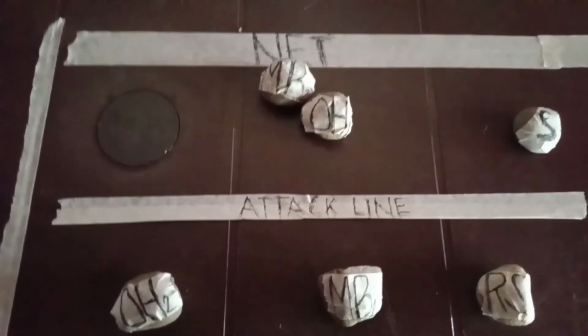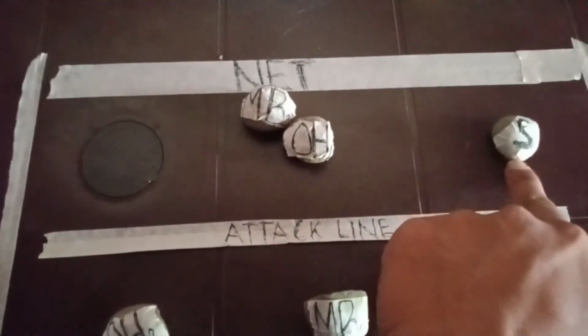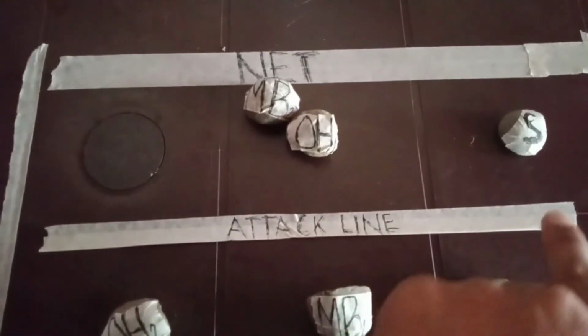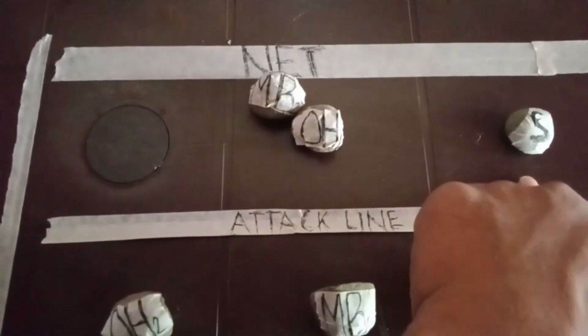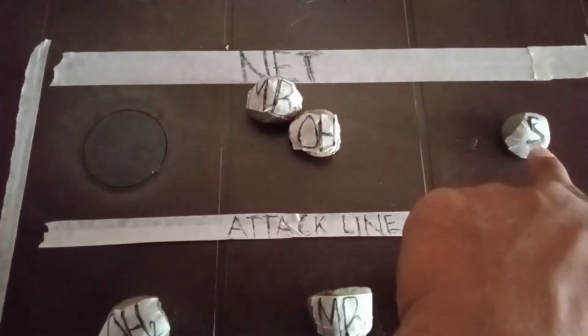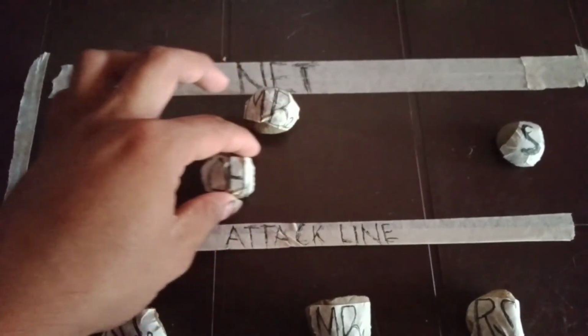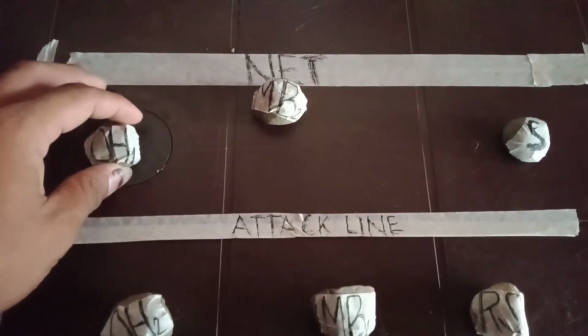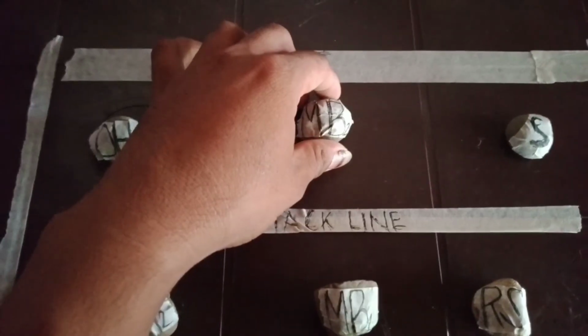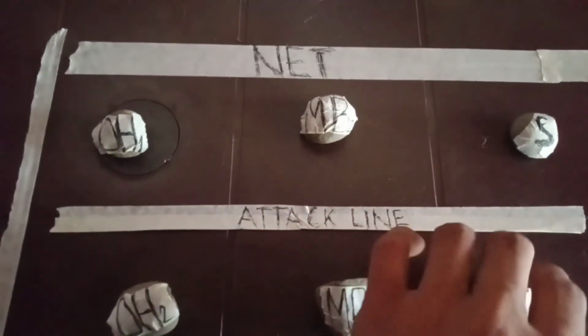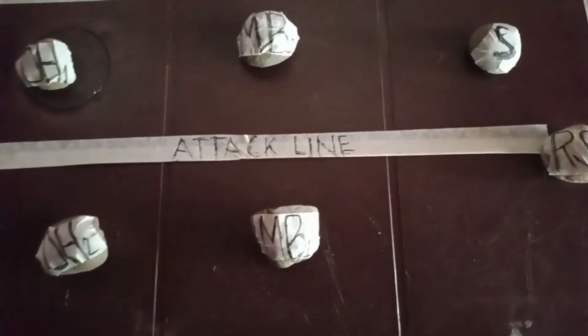Alright, and then after receiving the ball and passing to the setter, the setter will set up the play. So this is going to happen. Switch here, open hitter, middle blocker, and then the right side hitter in this position.